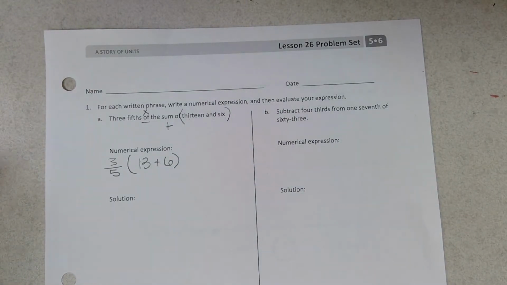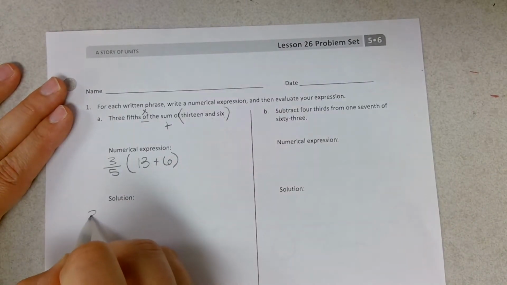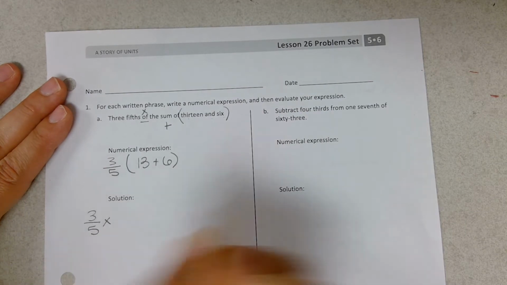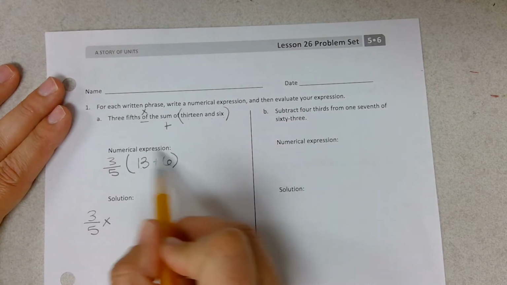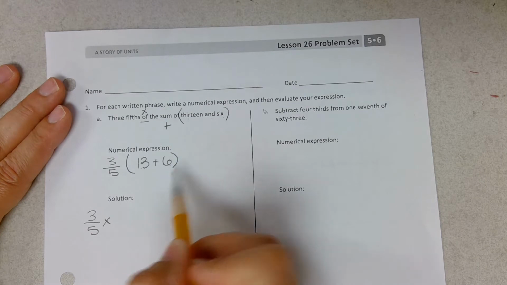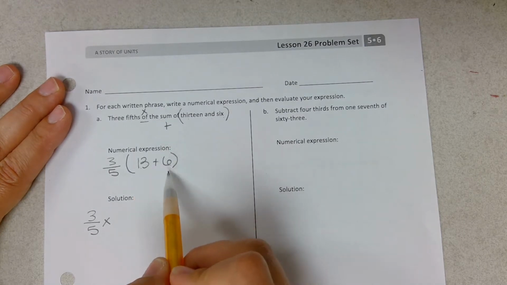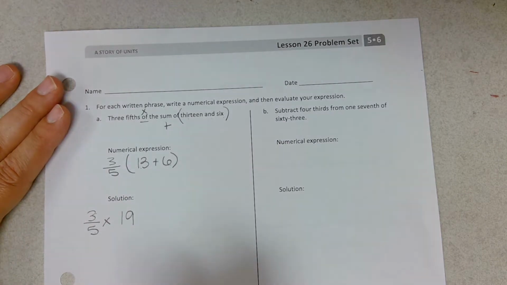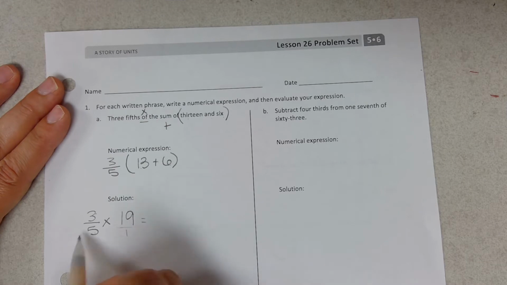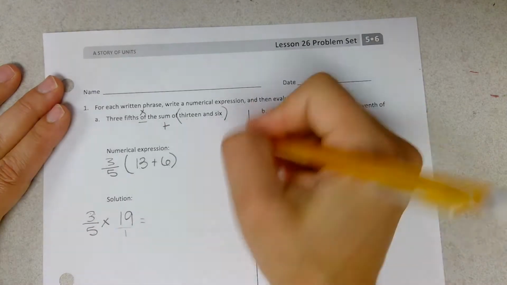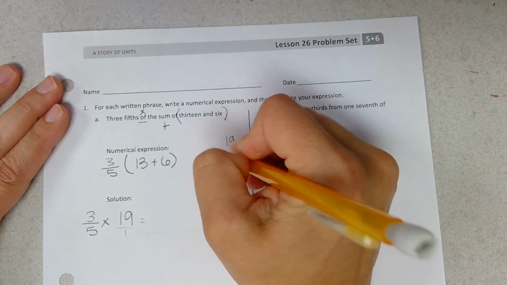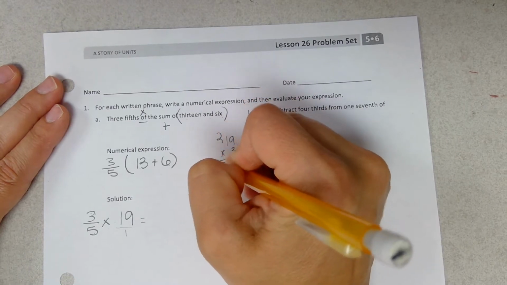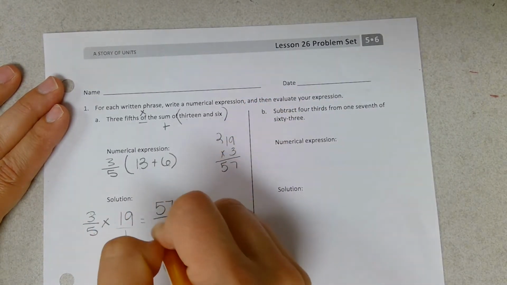Now I'm going to solve it. So I'm going to go ahead and do 3/5 and multiply it by 13 plus 6, because I always have to do what's in my parentheses first. So 13 plus 6 is 19. So this is 3/5 times 19. Now remember I have that invisible 1 underneath, so I just multiply straight across. 3 times 19 is 57/5.